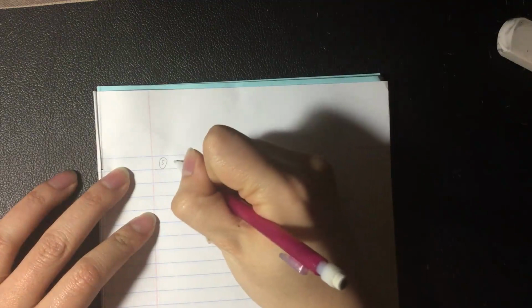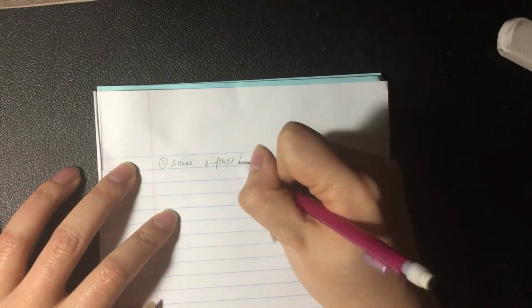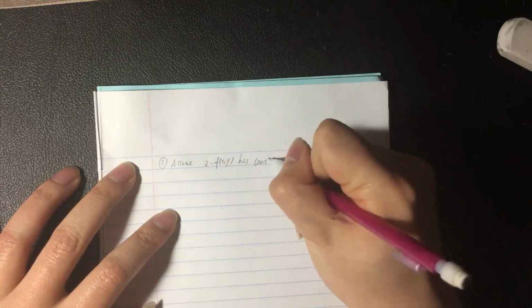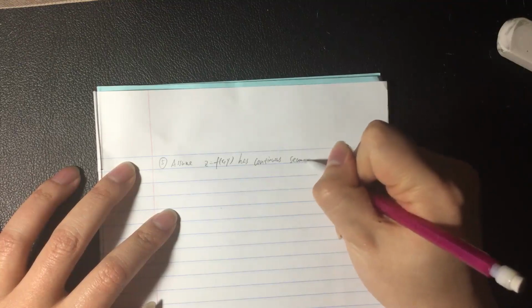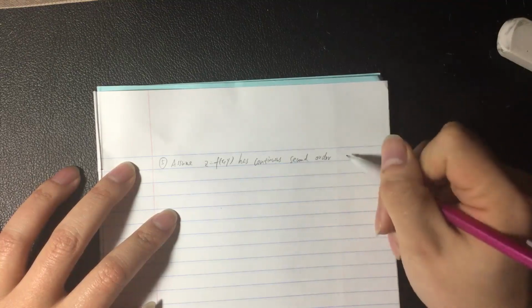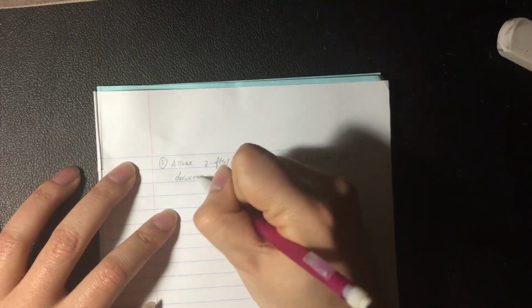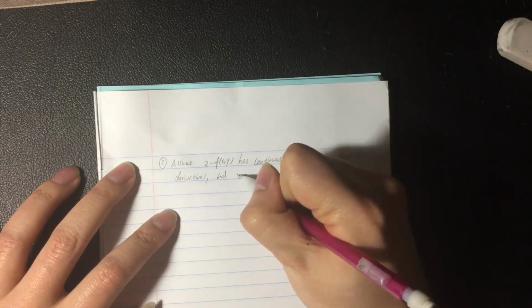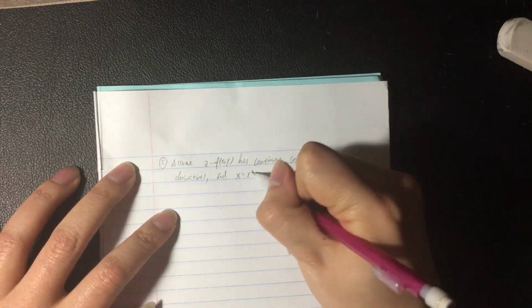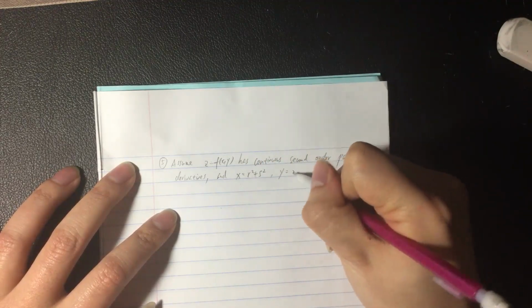Next example, assume the function z equal to f of x, y has continuous second order partial derivatives and x equal to r squared plus s squared, y equal to 2rs.